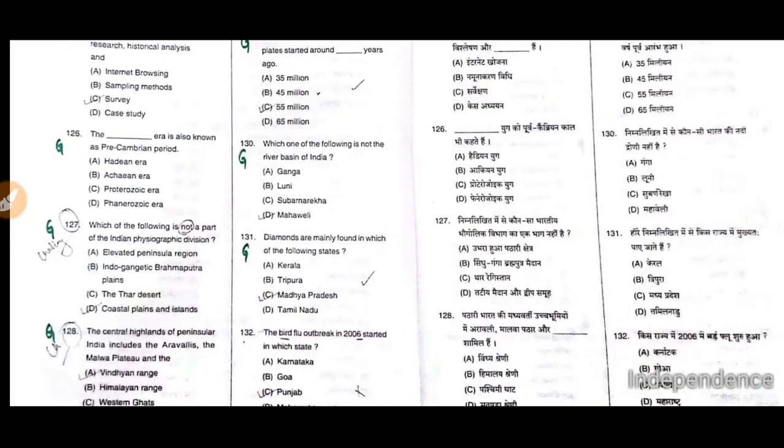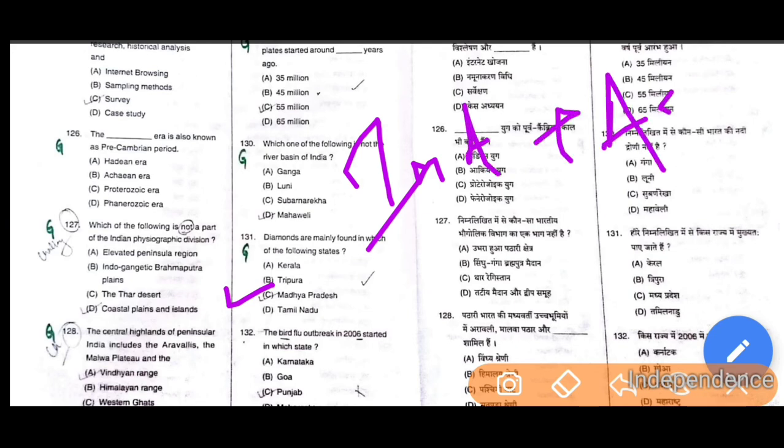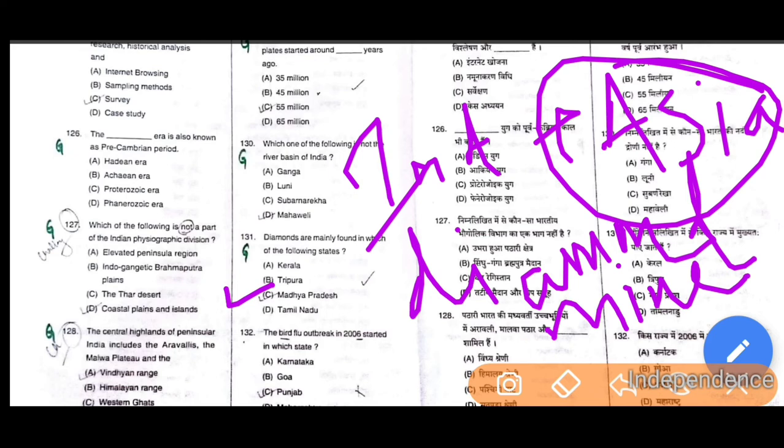Question number 131. Diamonds are mainly found in which of the following states? A. Kerala, B. Tripura, C. Madhya Pradesh, D. Tamil Nadu. The answer to this question is C. Madhya Pradesh. Madhya Pradesh has not only India's only mine but also Asia's only diamond mine. So Madhya Pradesh is the only state which has a diamond mine all over Asia. So definitely the answer is C, Madhya Pradesh.